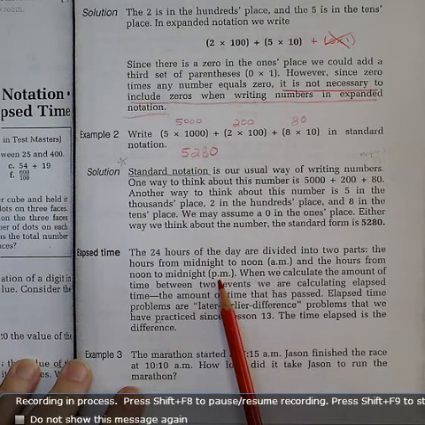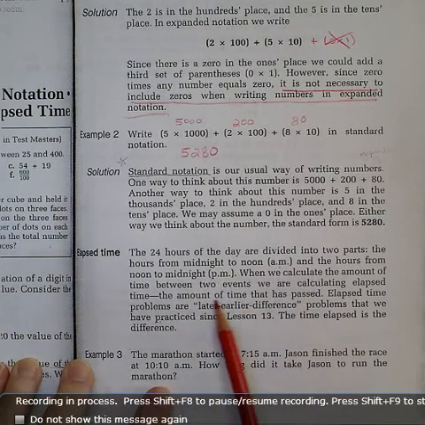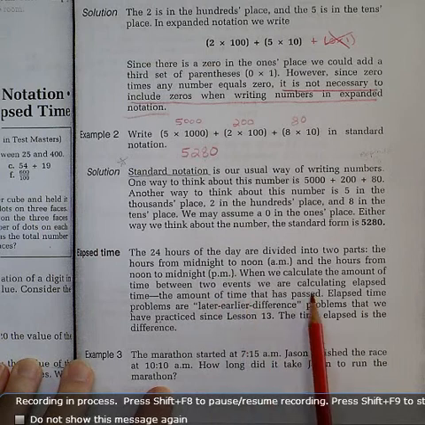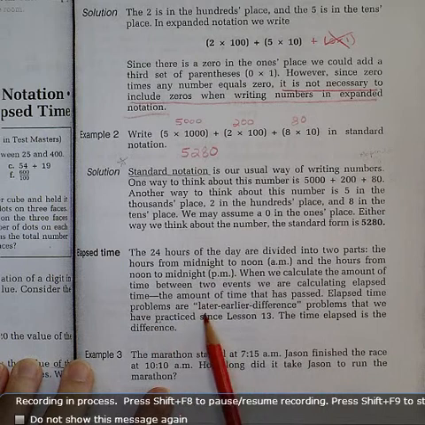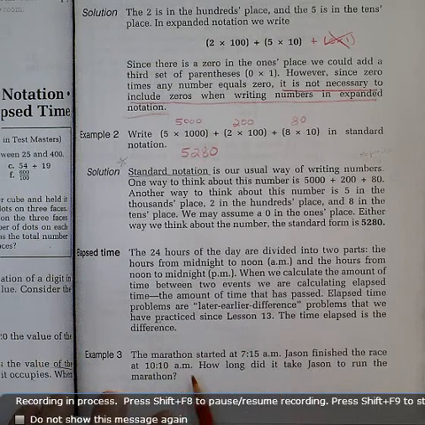Come and tell me later if you remember the answers. When we calculate the amount of time between 2 events, we calculate the elapsed time. In other words, the amount of time that has passed. We sometimes think of elapsed time problems as later, earlier, difference problems. We've practiced these before. Let's look at example 3.